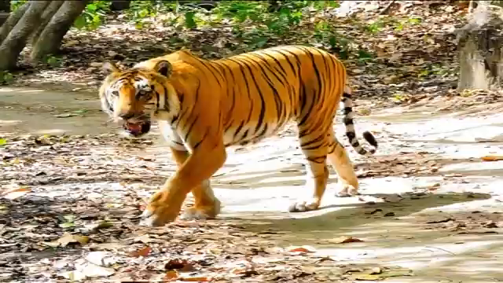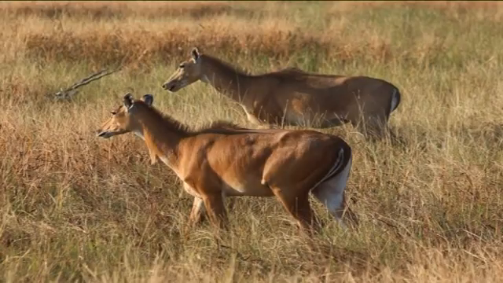By boarding boats, the tourists can have a close look at the birds. Among the wild animals, tigers, panthers, blue bulls and four-horned antelopes are also available.